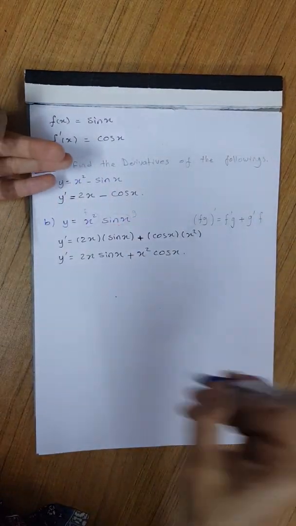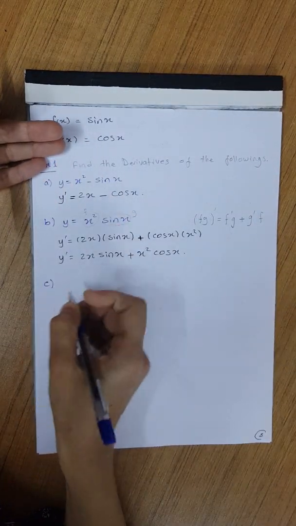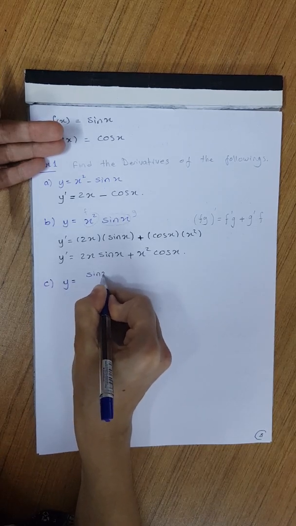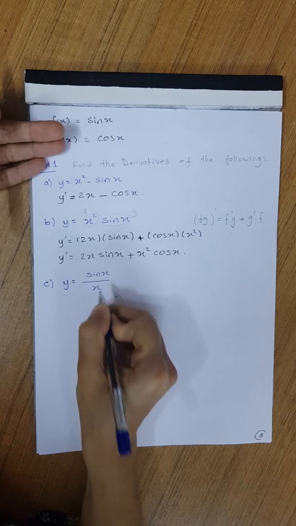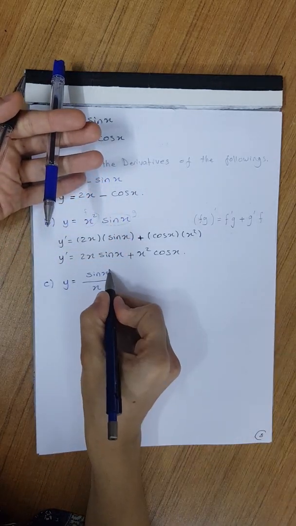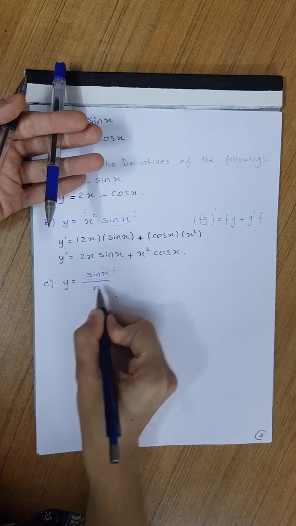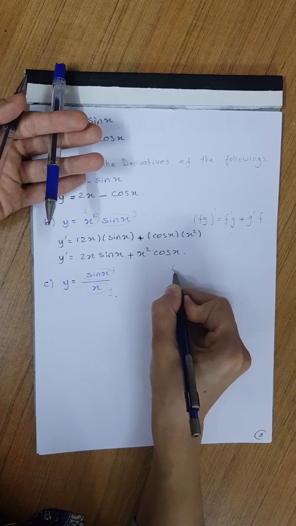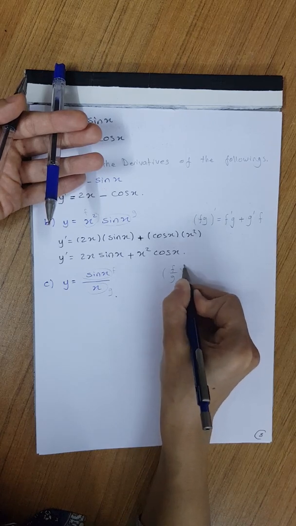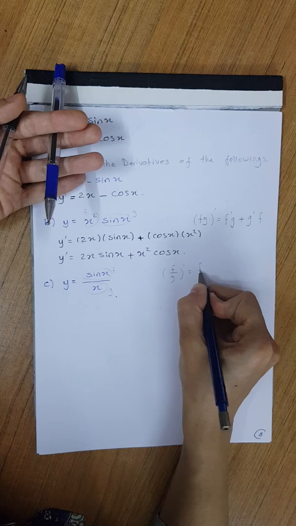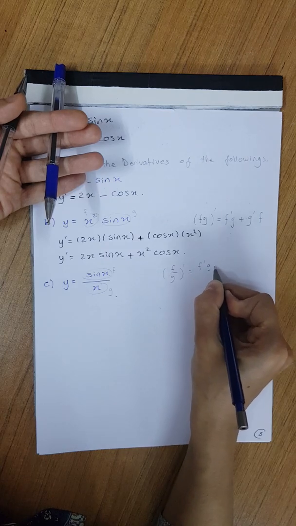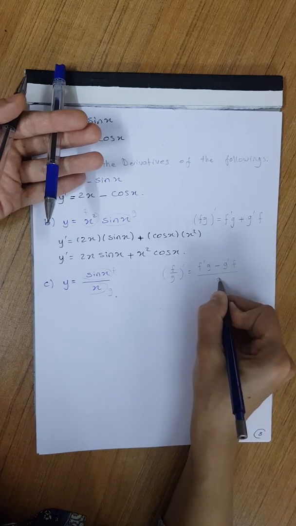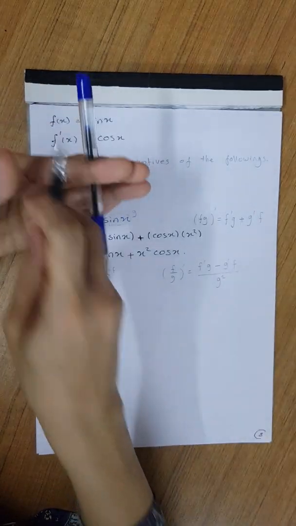The third one, we have got y is equal to sine of x over x. I have got that function f, and I have got that function g. So f is divided by g. How do you find the derivative of f divided by g? It is the derivative of f multiplied with g minus the derivative of g multiplied with f, all over g squared. So let's find that derivation.